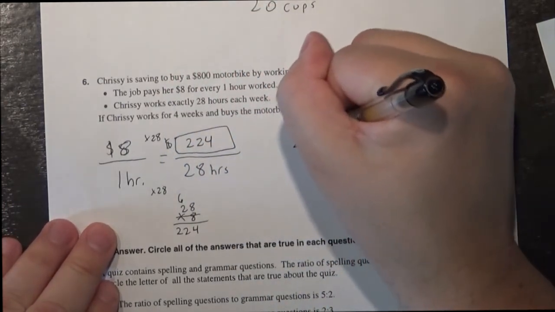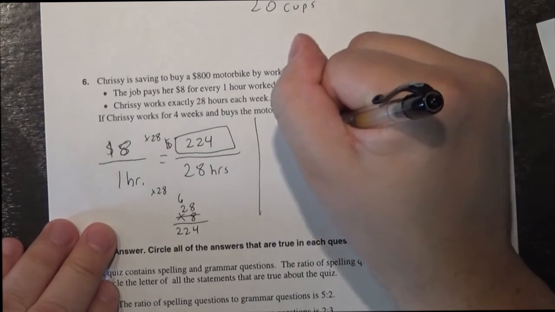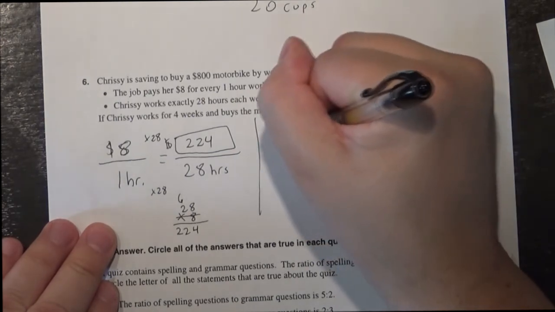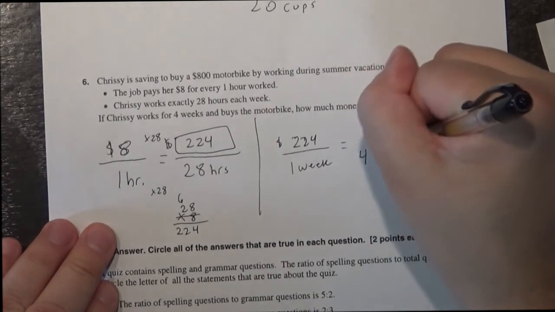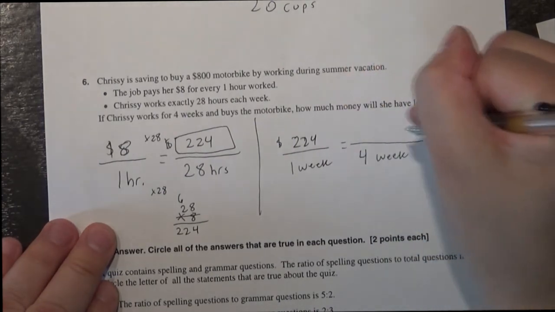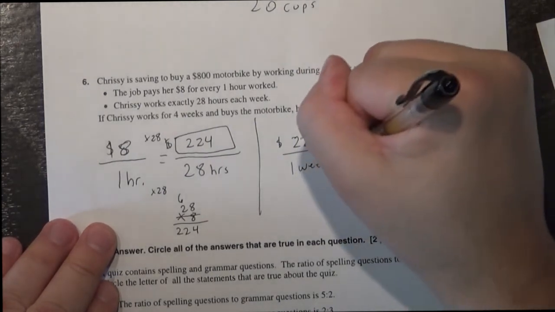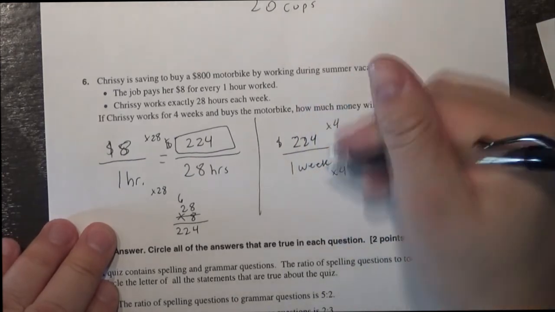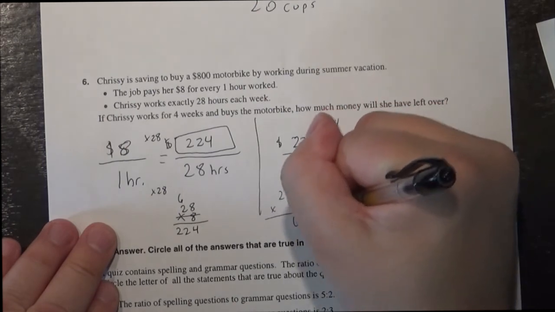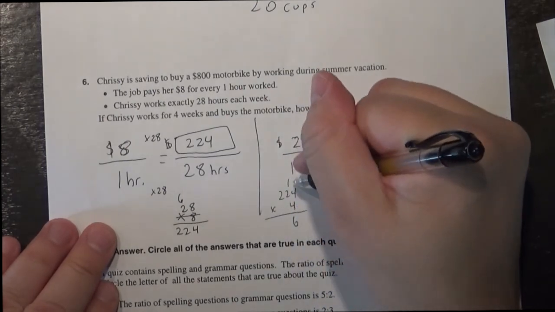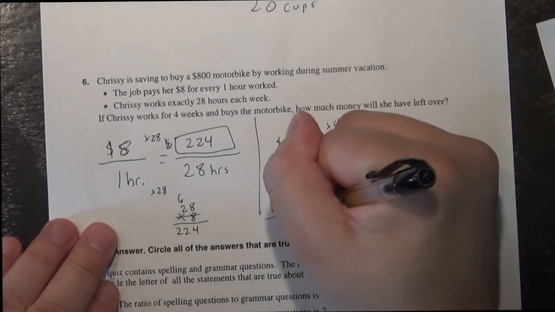If there's $224, again, I'm setting up another ratio here. In 1 week, I want to figure out how much money she's going to make in 4 weeks. I'm multiplying by 4. So 224 multiplied by 4. 4 times 4 is 16. 4 times 2 is 8, plus 1 is 9. 4 times 2 is 8.